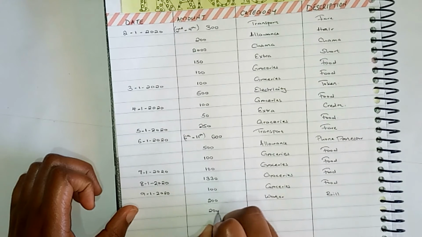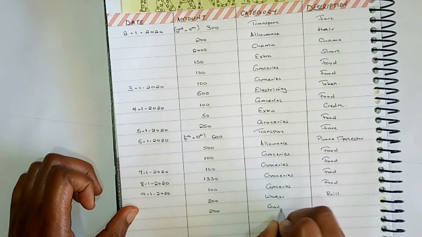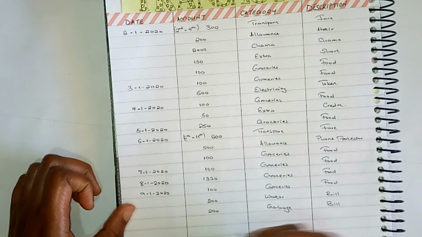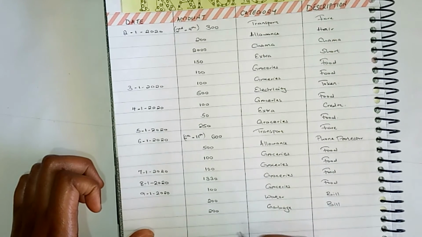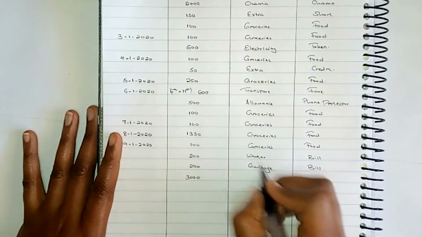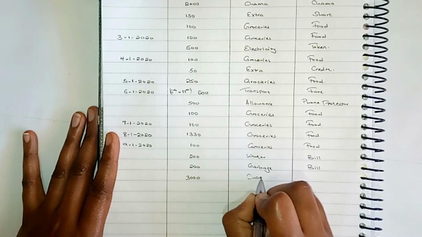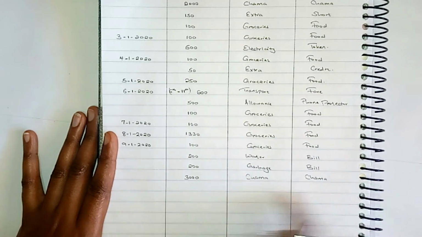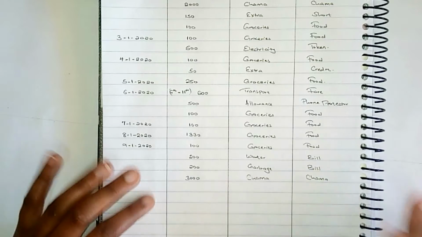Then 200 for garbage. Again, that was our bill. And then the last transaction on the 9th was for 3,000, and that was the other chama I was talking about. And so I've already cleared out with my chamas. I don't have that money with me.